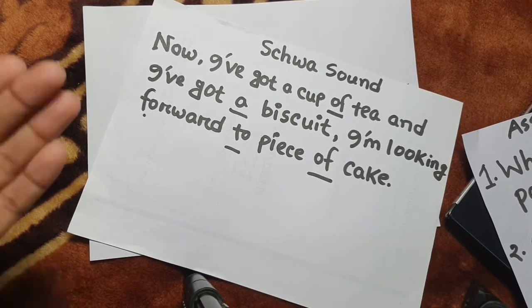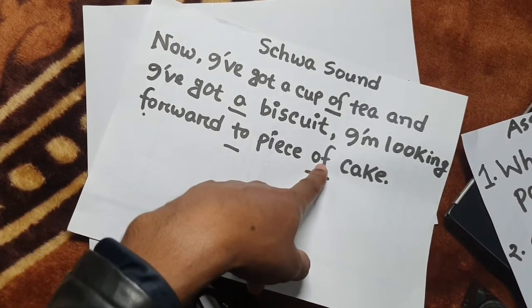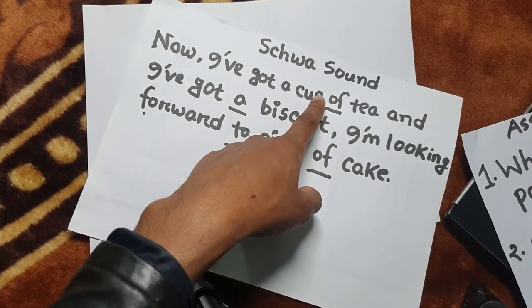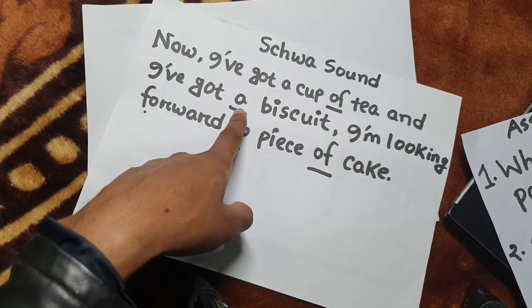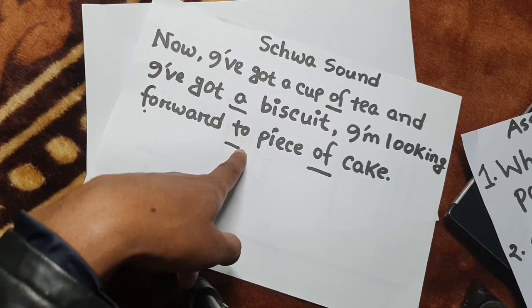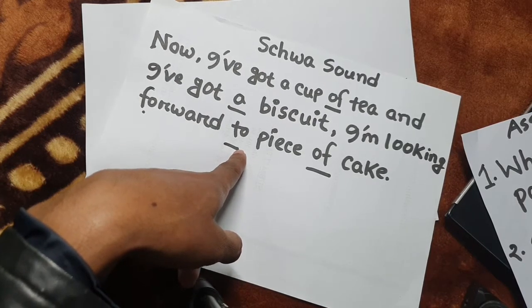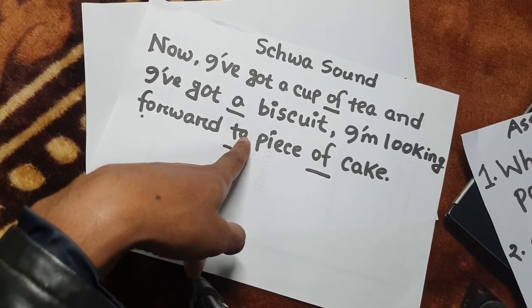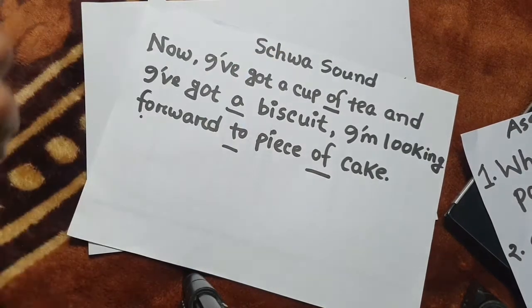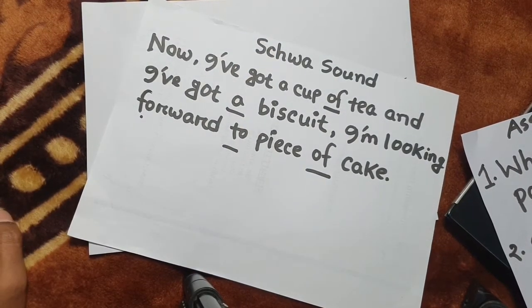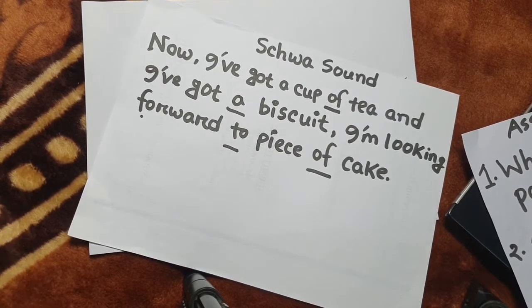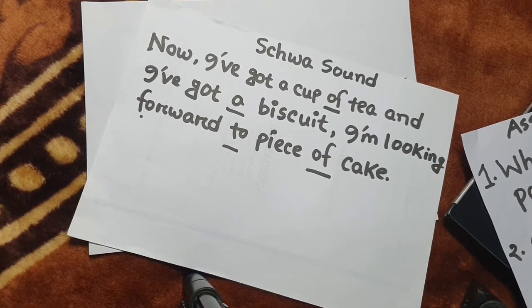So, piece of cake: the preposition "of" becomes schwa, and the article also becomes schwa. And sometimes, when you pronounce so fast, "to" also becomes schwa. Do you get it? I think it's an advanced class actually. If you want to improve your pronunciation, you have to focus on different sounds, and you can learn from the website bbclearningenglish.com.